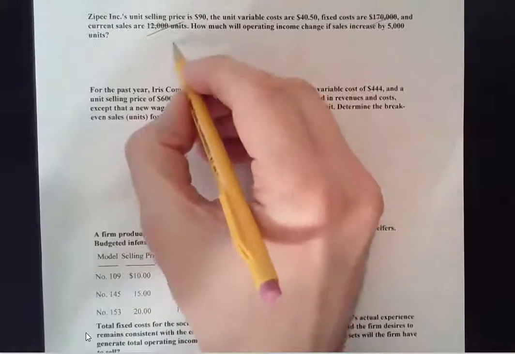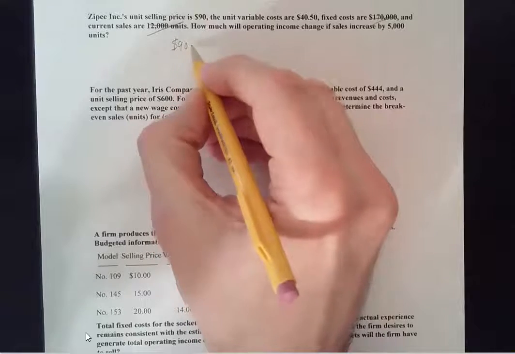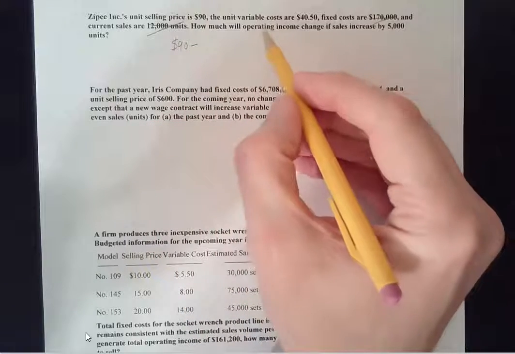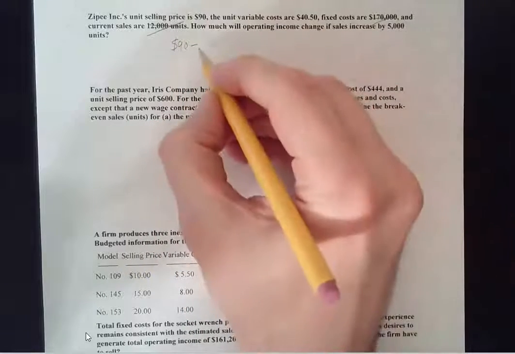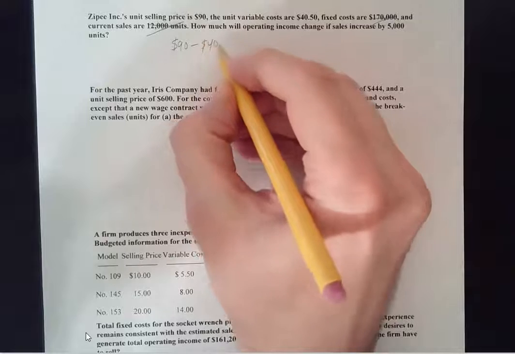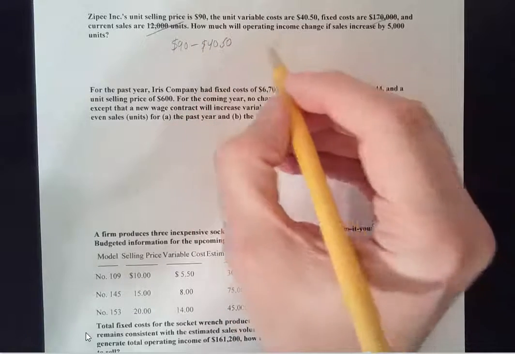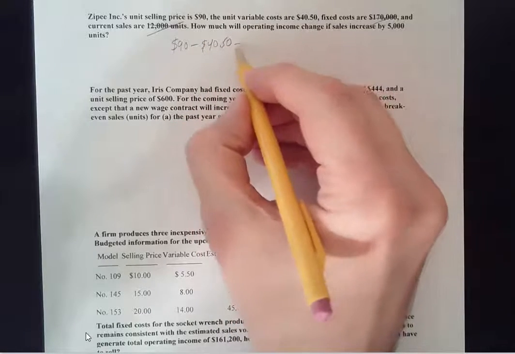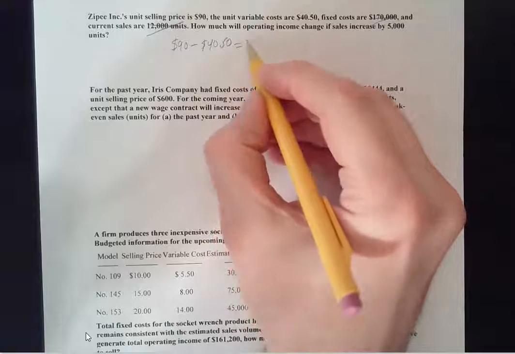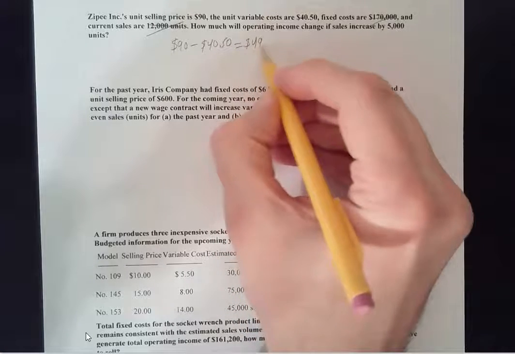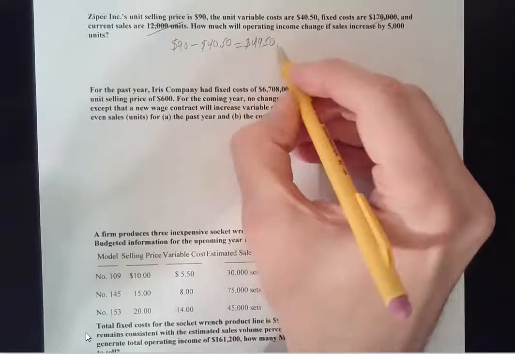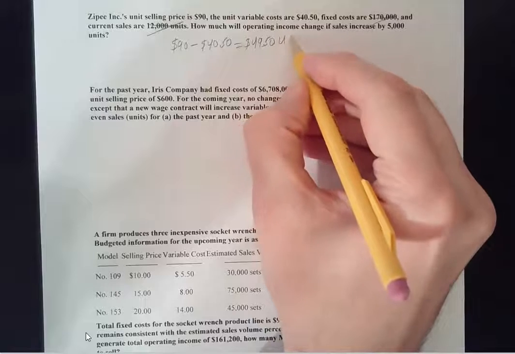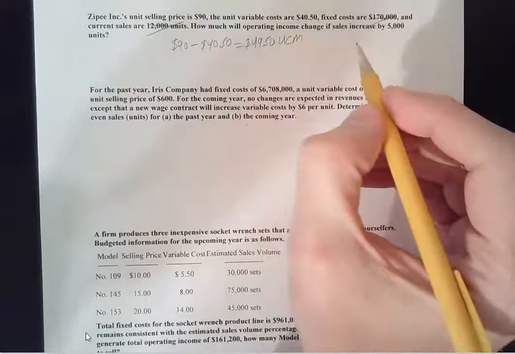We need the sales price of $90. And we need the variable cost per unit of $40.50. And if we make this subtraction here, we're going to come up with $49.50, and that is our unit contribution margin.